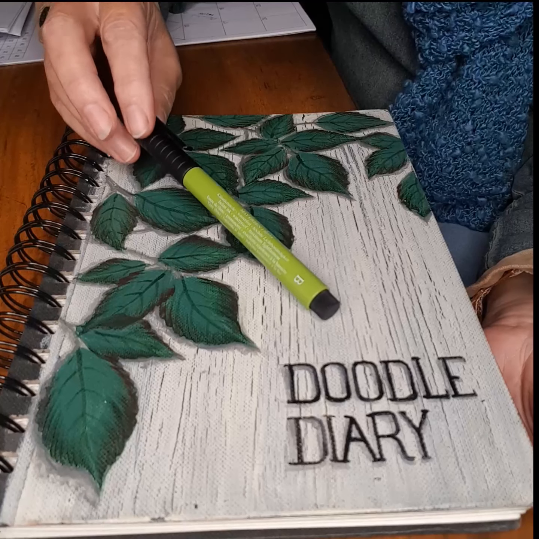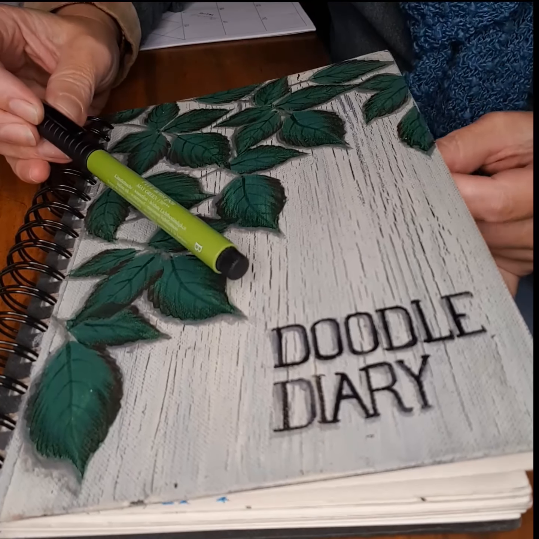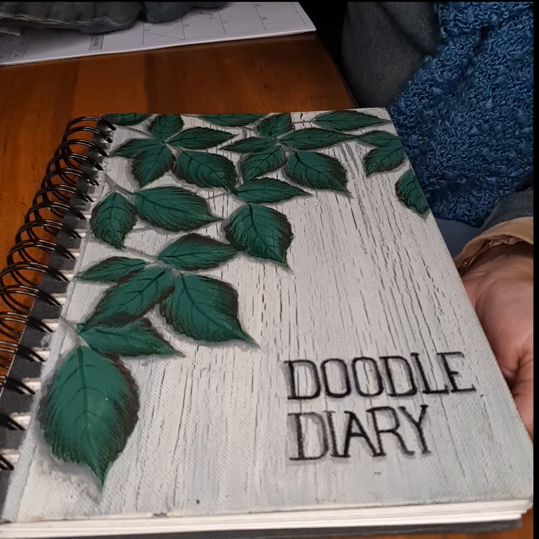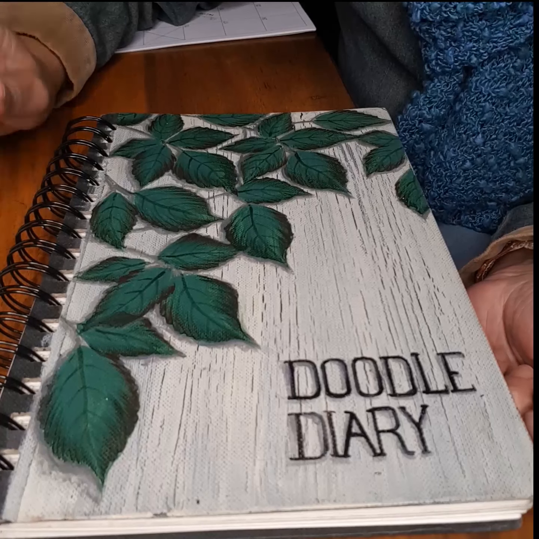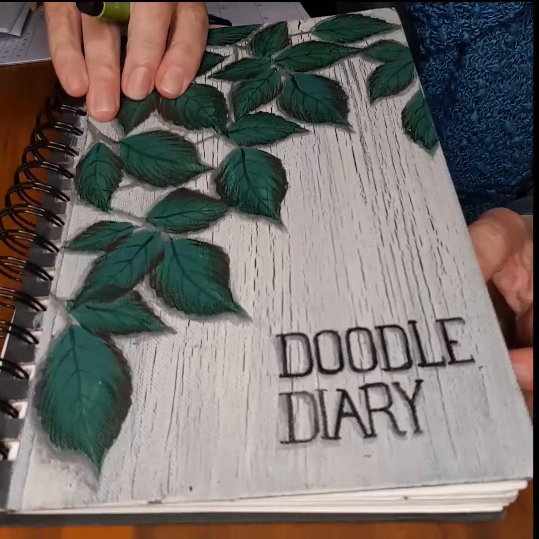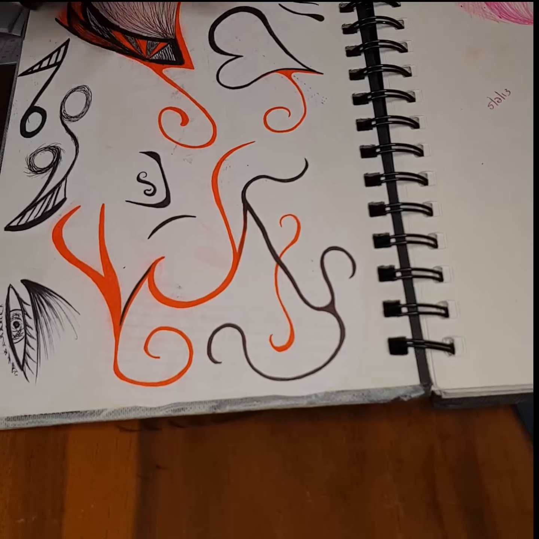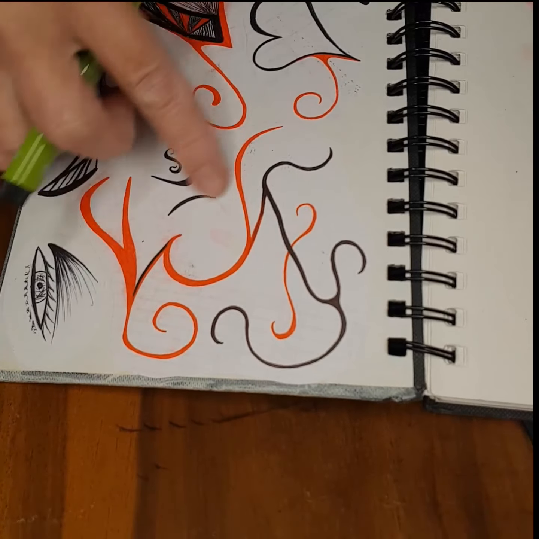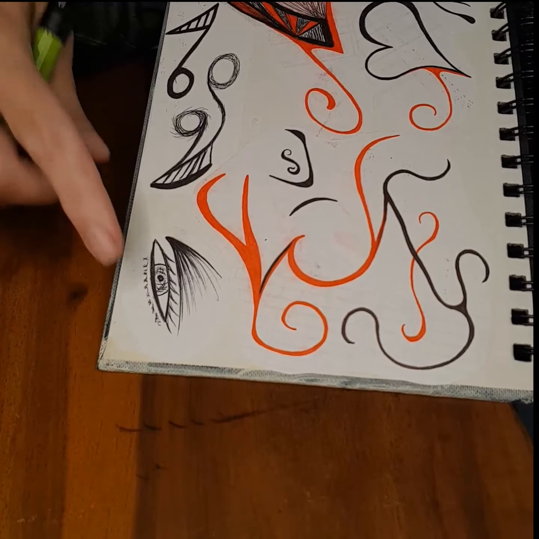So don't go for normal paper, typing paper that's 80 grams. It's too thin, your color will bleed through. Okay, so this is the book that I started with ages ago. You see, this is just normal doodling, sitting in a meeting doodling. Okay, there's my eye.